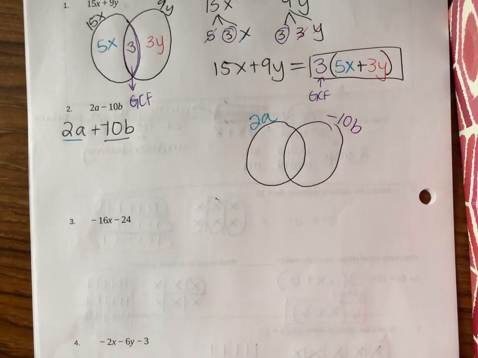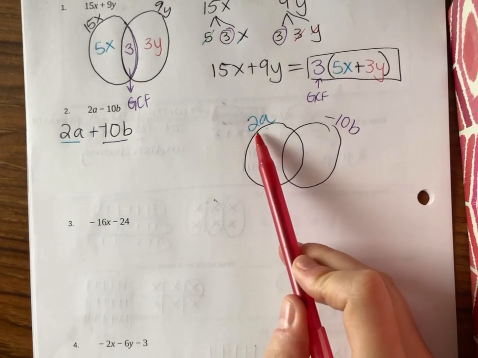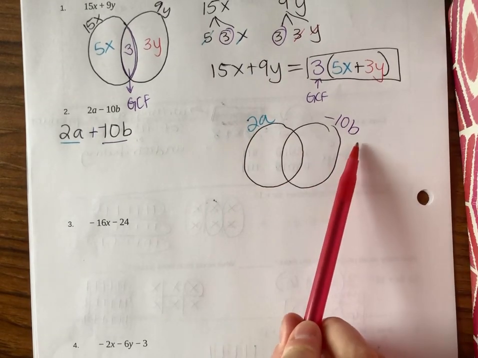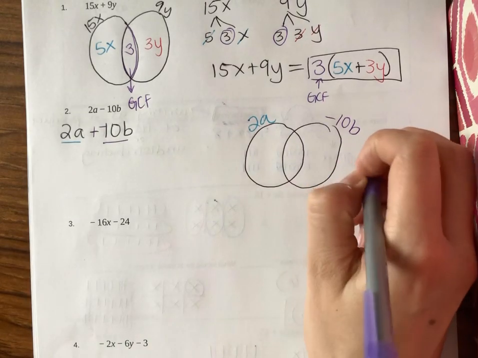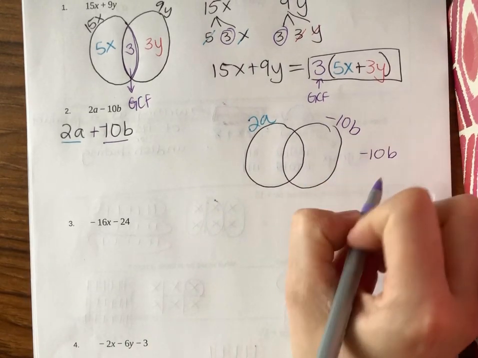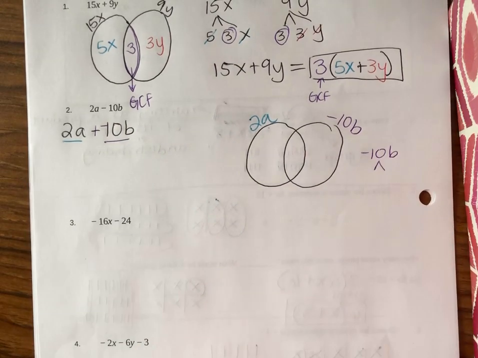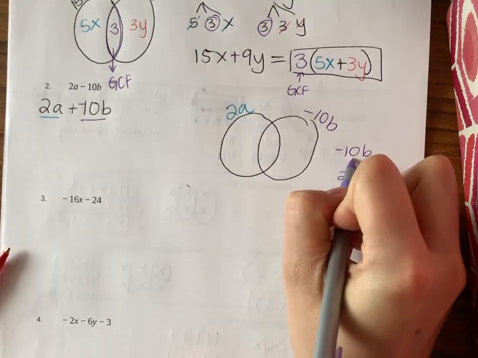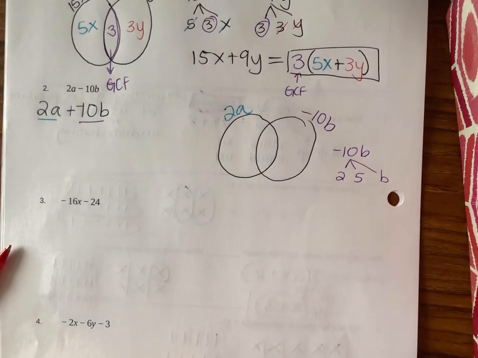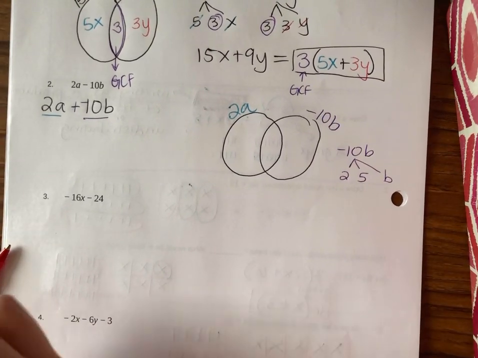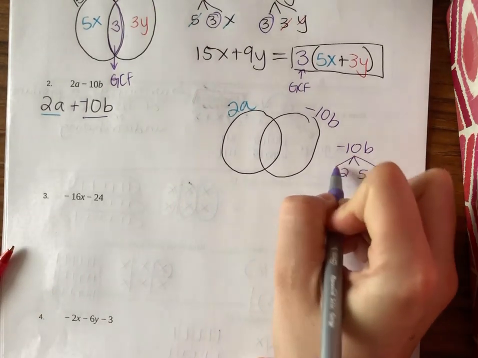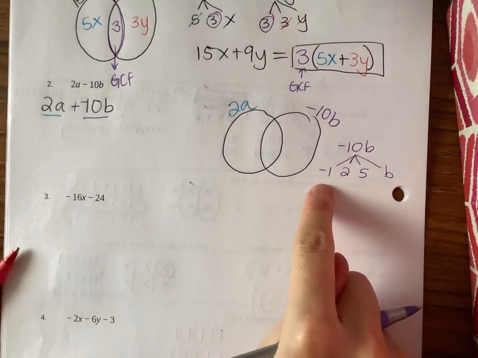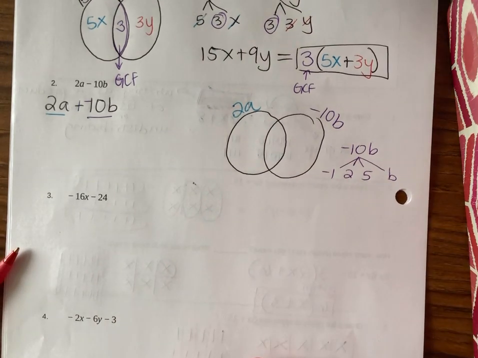And I'll think about what numbers go into 2a and negative 10b. So 2a is going to just be 2 and a. And negative 10b is one I'll have to break down because it's not prime. So I know that 10 is broken into 2 and 5. And then if it's 10b, it would be b. But to make this negative 10b, I'm going to say that it has a factor of negative 1. And that factor of negative 1 is going to be what makes it negative.